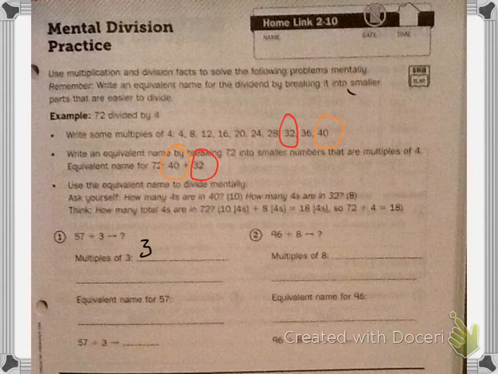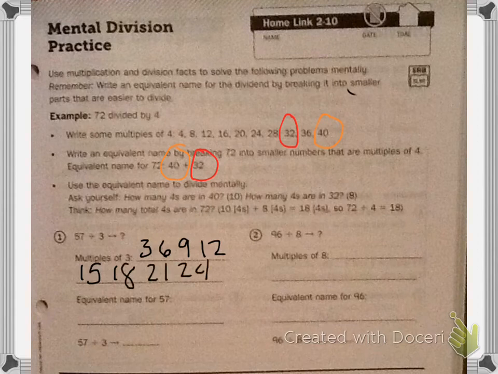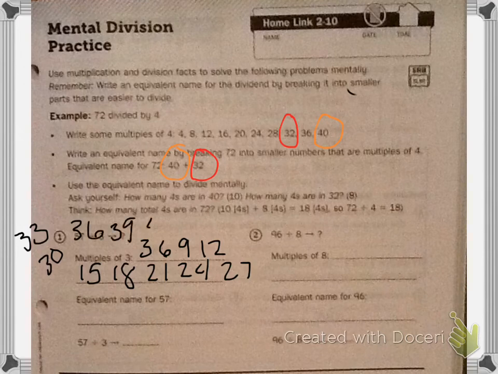Let's see, we have 3, 6, 9, 12, 15, 18, 21, 24, 27, 30, 33, 36, 39, 42, 45, 48. So we need to now write an equivalent of 57. What numbers can we use to break down to 57?